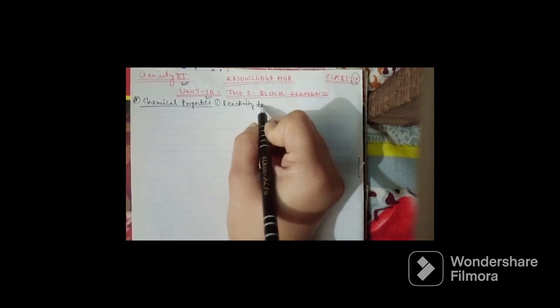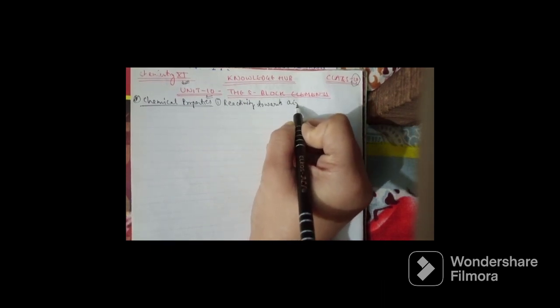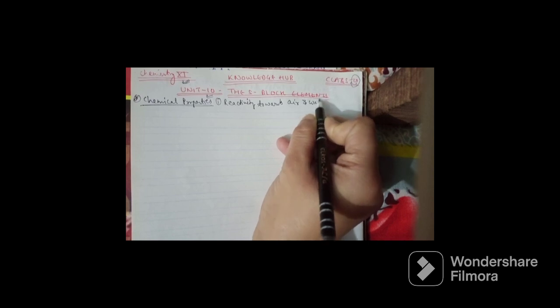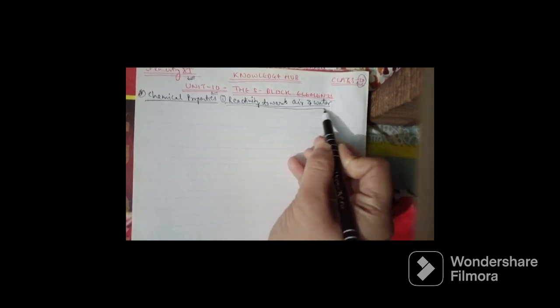Reactivity towards air and water. Here, beryllium and magnesium are kinetically inert to oxygen and water because of the formation of an oxide film on their surfaces.